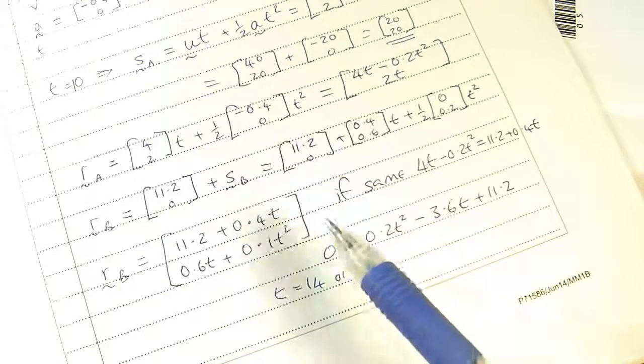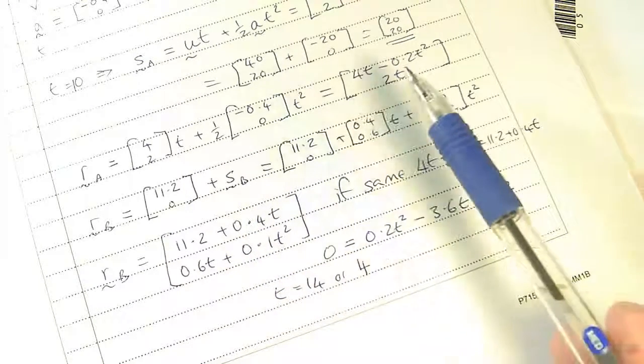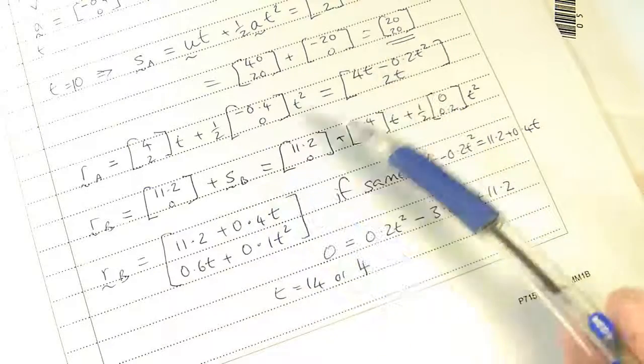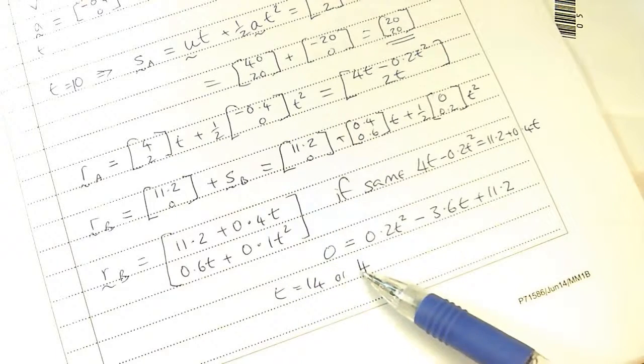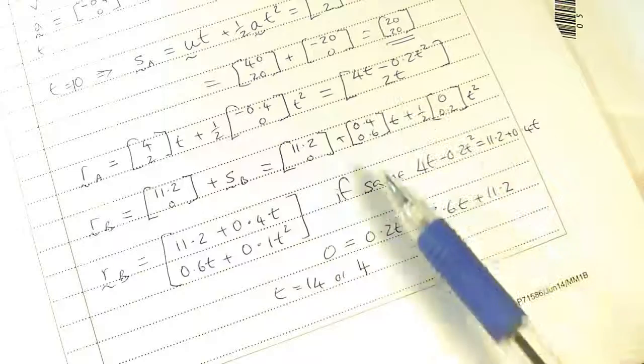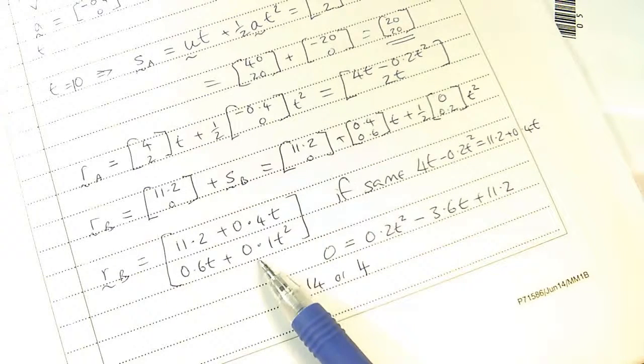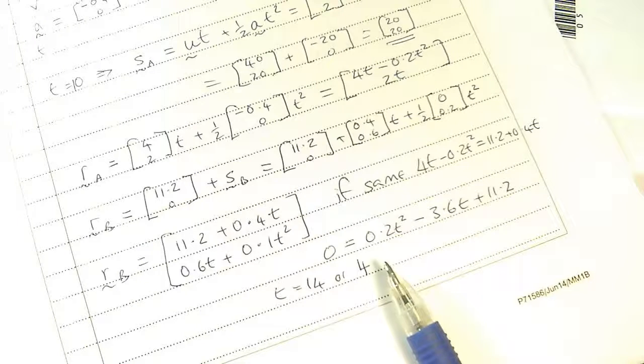I got these by saying that the x parts were the same. So the x coordinates are going to be the same for the two particles, but that doesn't guarantee the y coordinates are the same. So if I plug 4 into 2t, I get 8. But if I plug it into 0.6t plus 0.1t squared, I'm not sure I am going to get 8, so I'll have to try that out. I've plugged 4 in on my calculator, and I get that the y-coordinate of B at that time is 4, which is not the same as for x. So it appears by trying that out that 4 is not the time I want, so therefore the one I do want is 14.